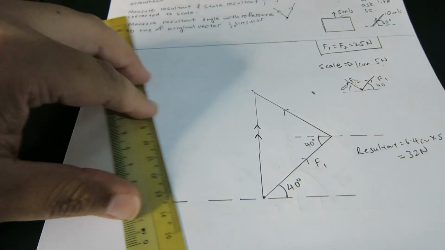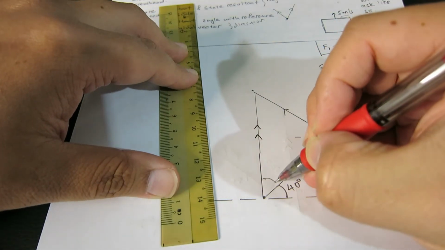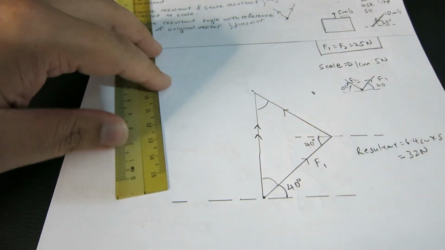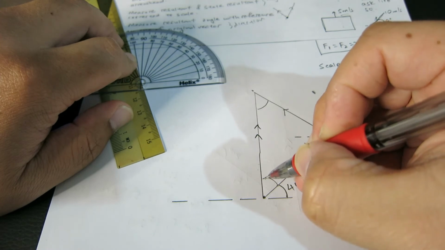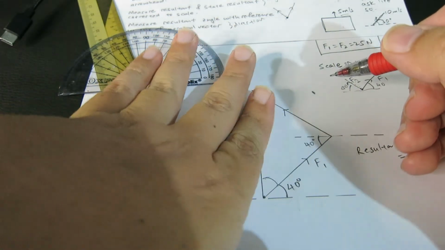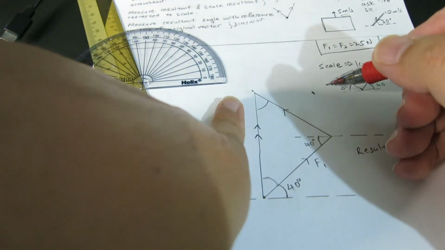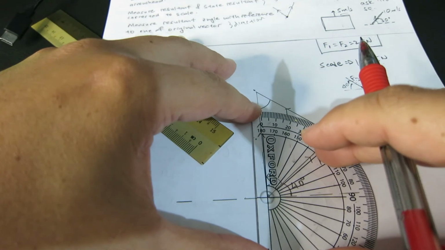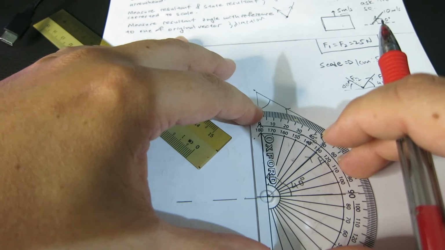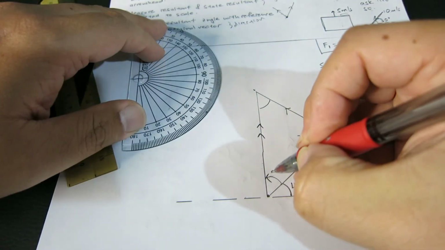If you measure this, you can either measure this angle or this angle. Either way will do, because this resultant force, to get this resultant force, I need to rotate F1 in this direction. F1 in this direction to get this. So if I measure this angle, there you have it. The angle is about 50 degrees.